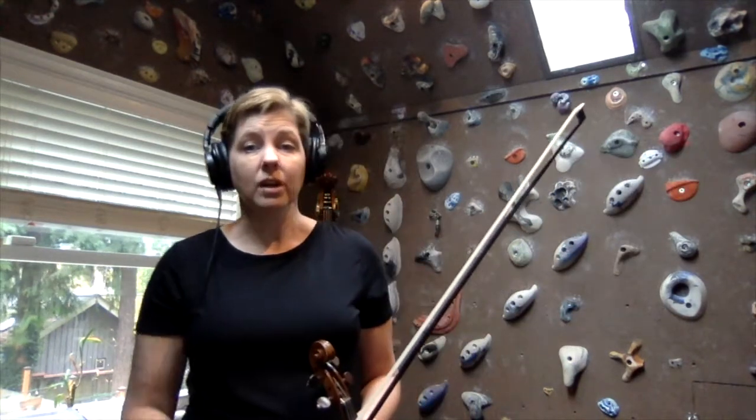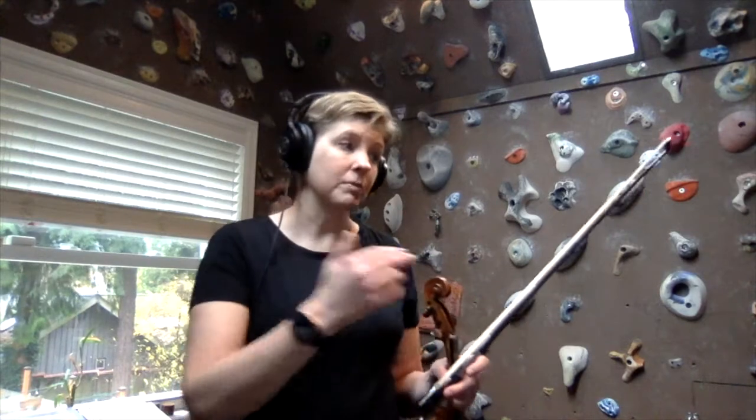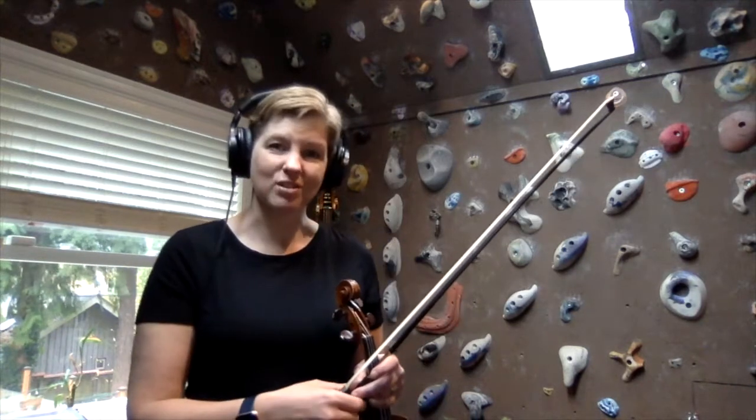If you have 3/4 time, that would be counted as 1 and 2 and 3, and there would be 1 strong beat on beat 1, and then beat 2 and beat 3 would also be stronger than the after beats. So the feel of 6/8 and 3/4 are very different, and as you get used to playing pieces in 6/8 and 3/4, it'll become very, very clear why you have to put some music in 6/8 and then other music in 3/4. It really has to do with where the accents are in the measure. I hope that makes sense.